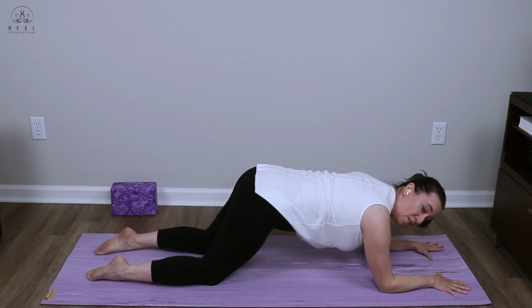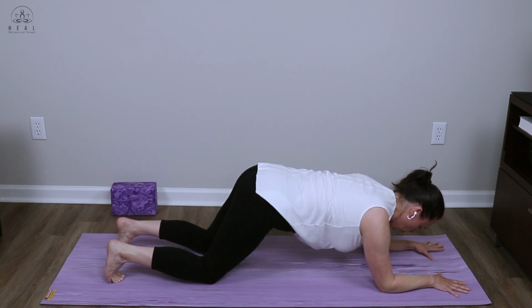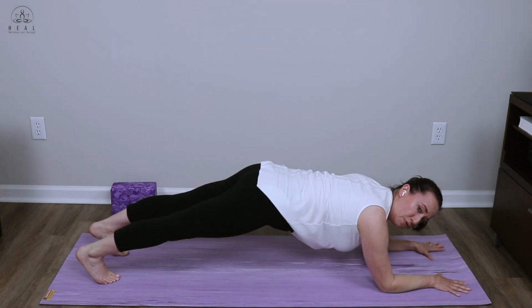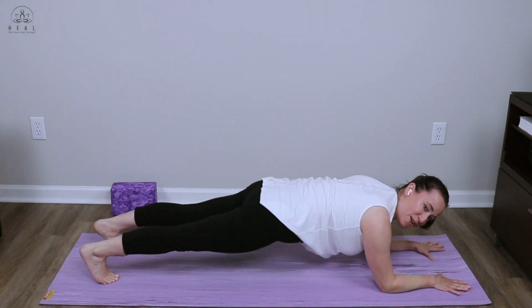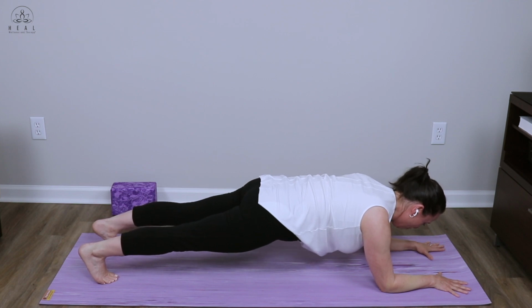Want to make it harder? Turn your toes under. Once you turn your toes under, allow yourself to straighten through the knees and push through those heels and drop those hips. You have it. Okay, dolphin plank pose.